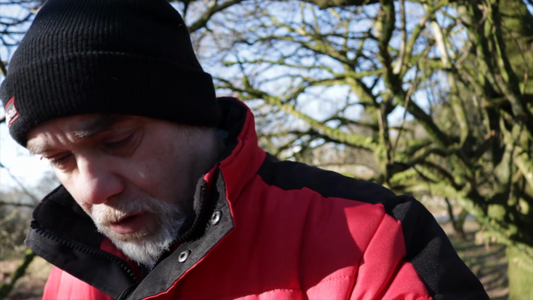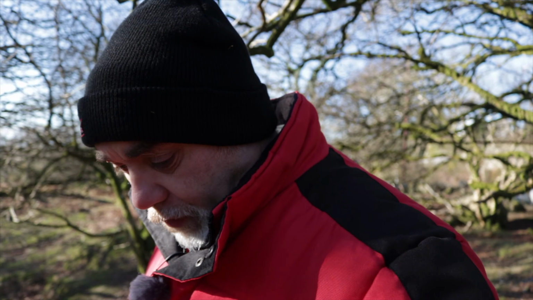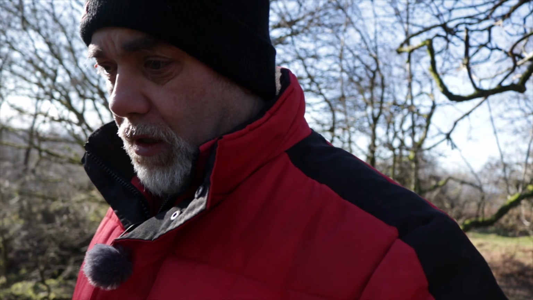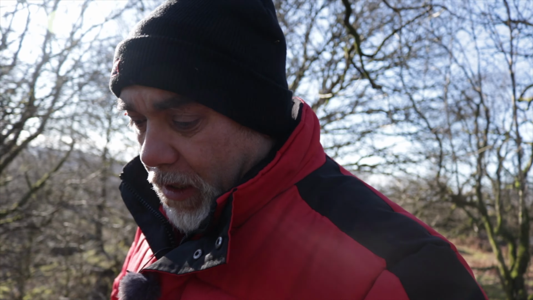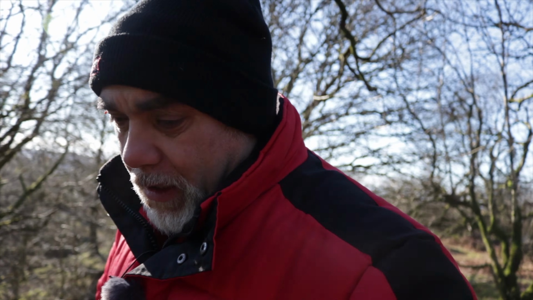In the winter, especially on nice days like it is today, everything's a bit bland because all the trees are bare, and it's not very easy to find interesting stuff to photograph. So I'm just going to walk over, and I'm going to be careful because I'm literally on a ledge here. It's quite a steep drop down there.